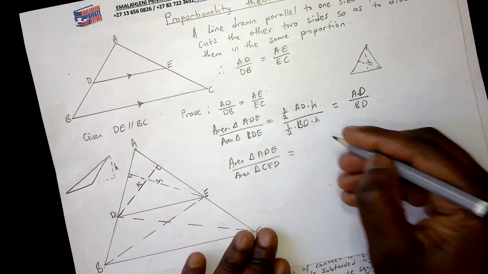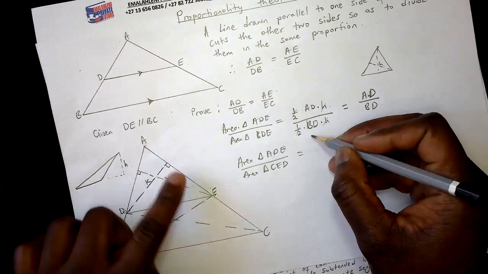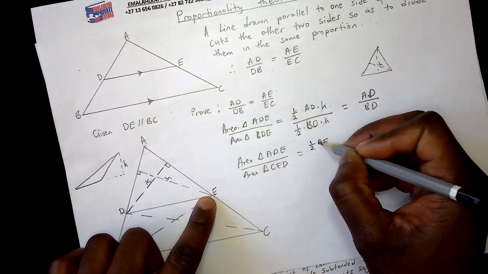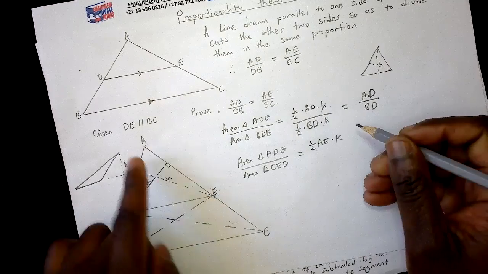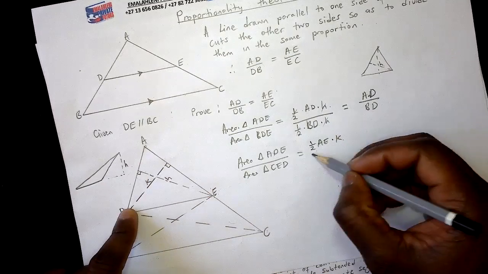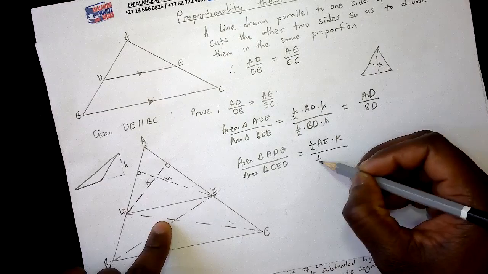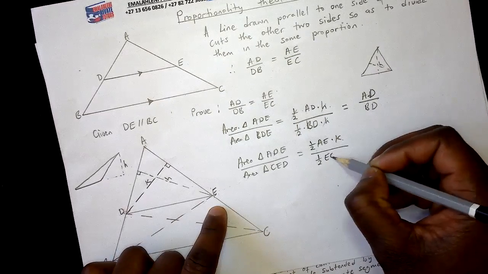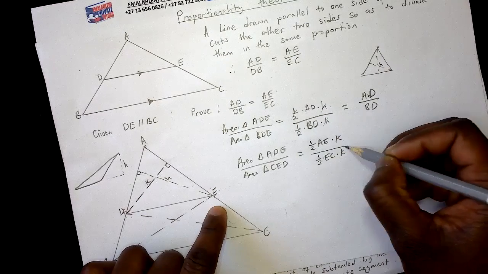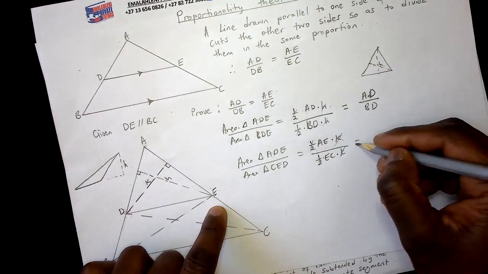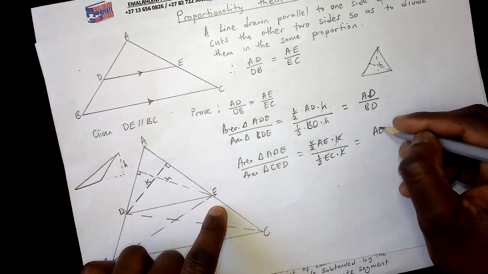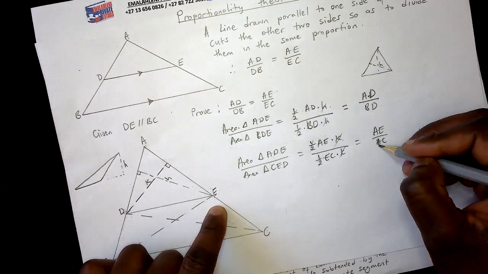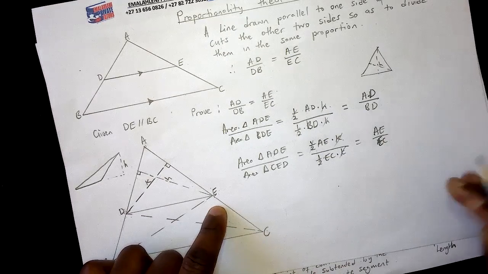Let's put it there. It's going to be half AE times K over half EC times K. Then K and K cancel, and we have AE over EC.